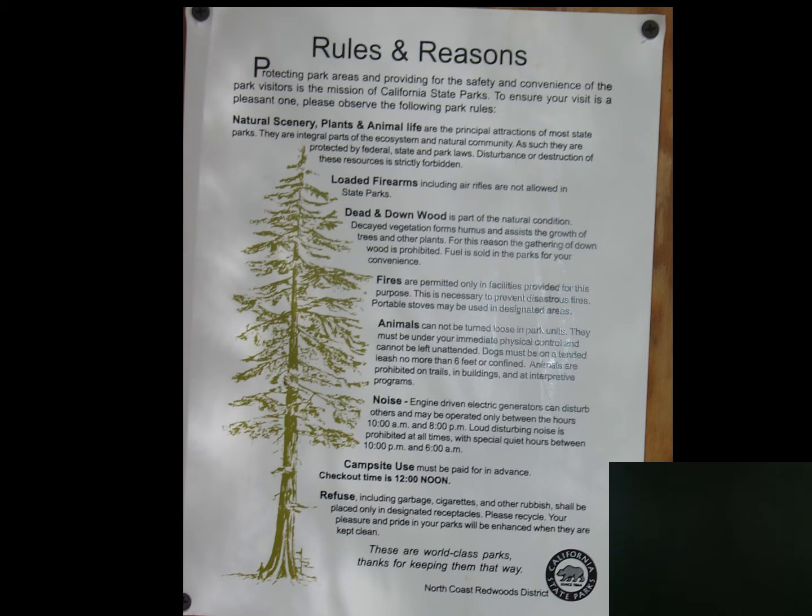A poster that's placed all around in the Redwood State and National Park. Starting there with a caption, it's 3 words. And then we have an introductory paragraph that's under 20. Then we have subtitles and very brief explanations under each one of those. Again, it's more regulatory than interpretive, but they are using good labeling with it.